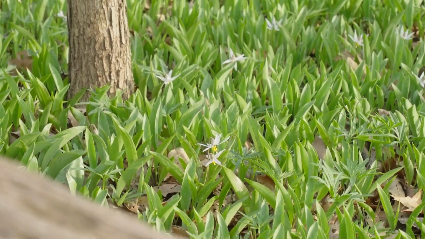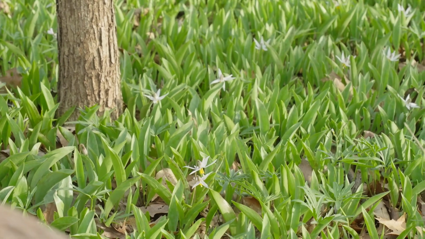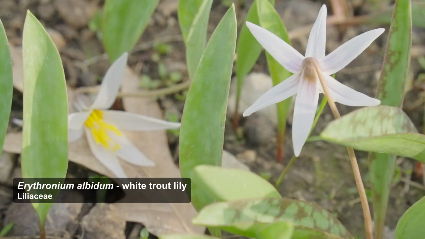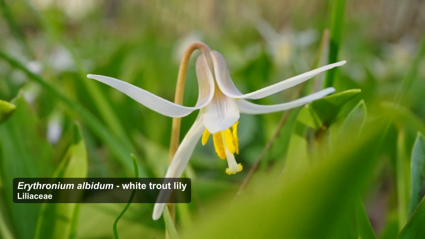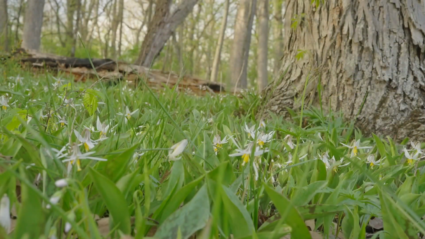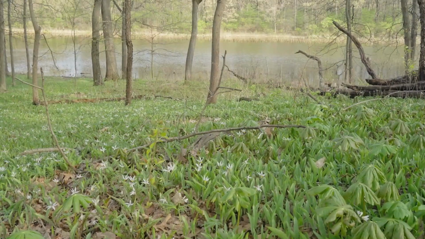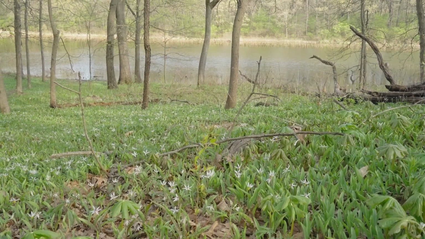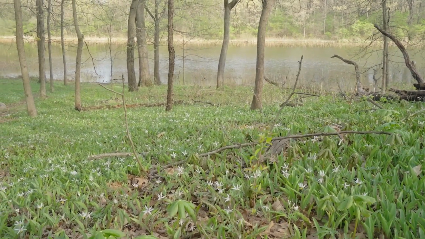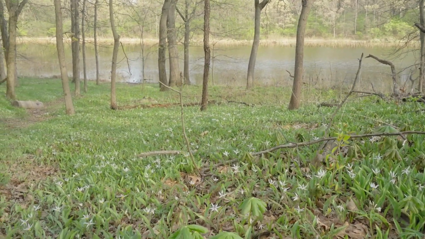Wrapping up our tour of spring ephemerals is a plant you might find in the forest understory. We have Erythronium albidum, or the white trout lily. Its mottled leaves resemble the skin of a trout, apparently, hence the common name. Not sure I see a resemblance to any fish that I know of. This might be a good example of why it's best to use scientific names.